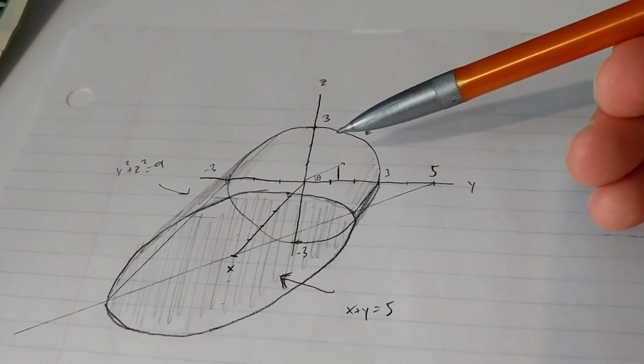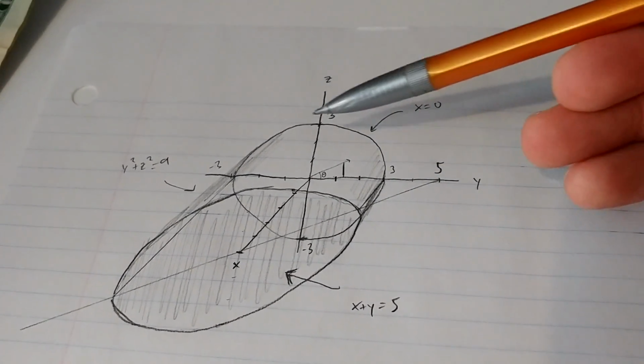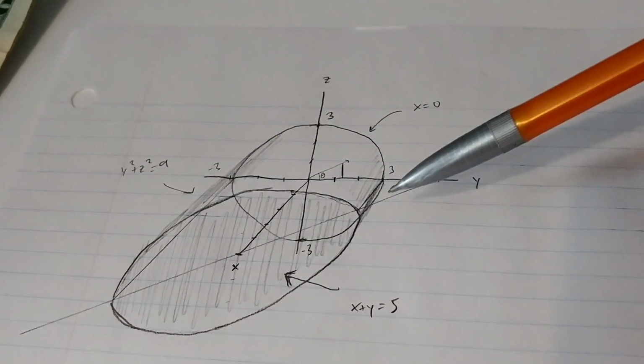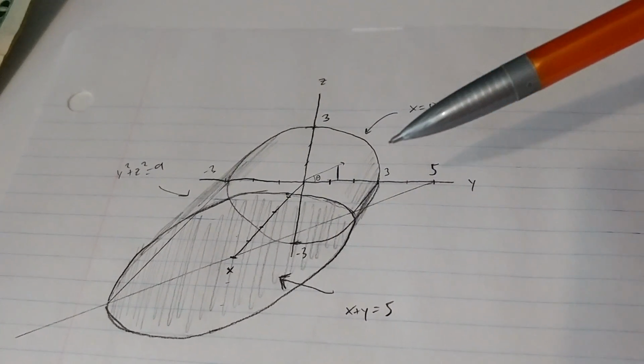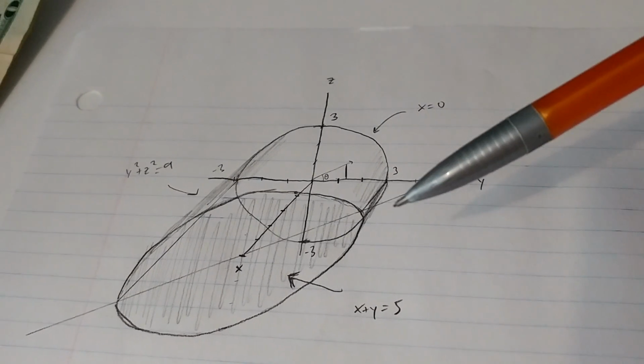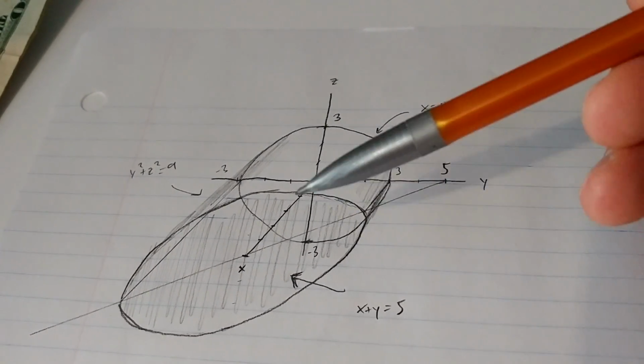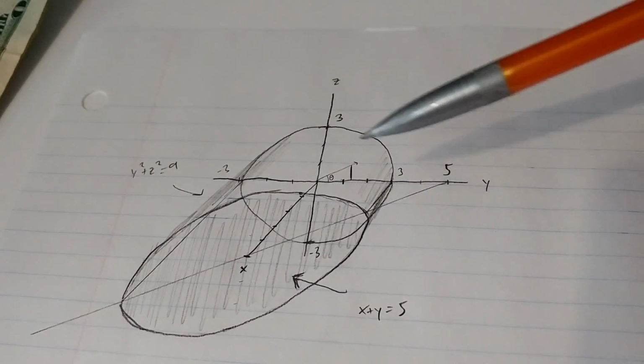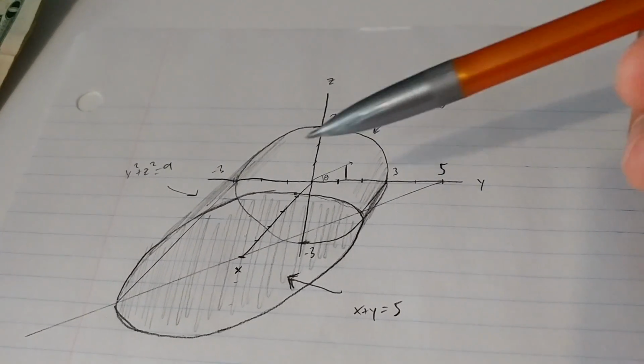And so the boundaries are going to be from the top half here to the bottom half. That's what z does. It goes from the bottom half to the top half, so top minus bottom. And then y goes from minus 3 to 3. We won't need it though.